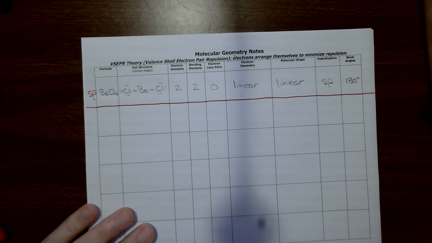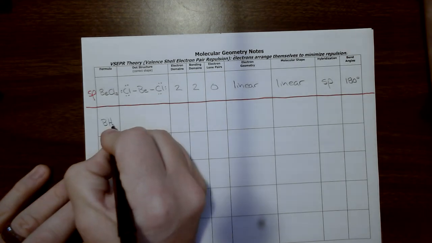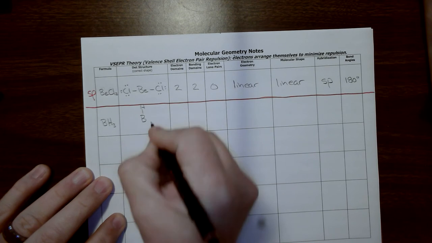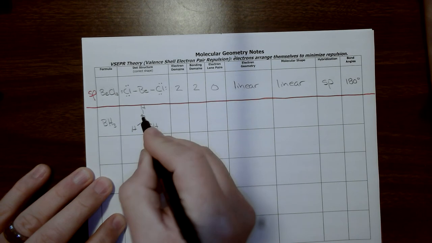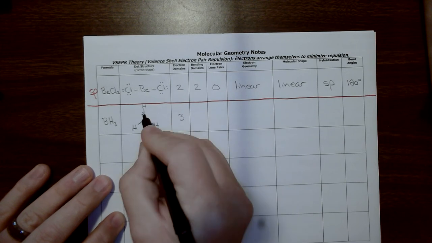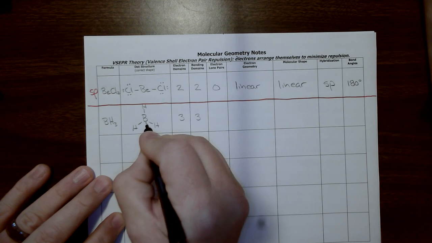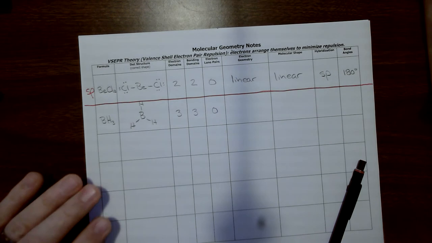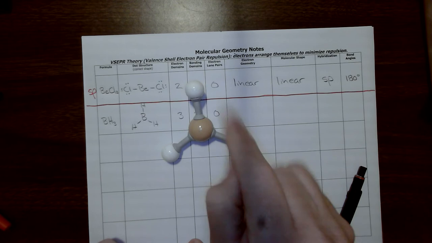Now the next one we're going to look at, we're going to look at boron trihydride. And so it's going to be a boron in the center with a hydrogen, hydrogen, hydrogen. Now look at it, it's got 3 electron domains, 3 bonding domains. The central atom does not have any lone pairs. And so what kind of shape do we have here? So here is a boron trihydride, boron with 3 hydrogens.